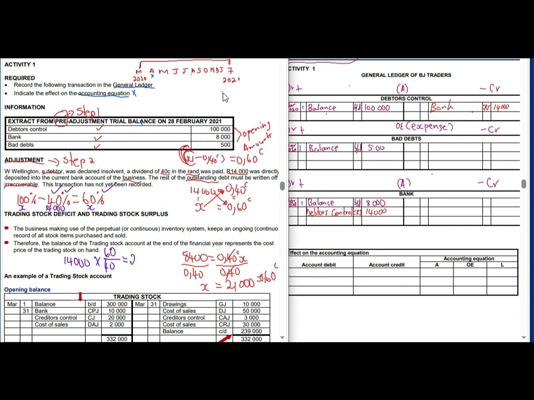It's going to give 21,000. If you are looking for 100, put 14,000 multiplied by 100, divided by what you have, 40, and you'll get the total amount the debtor was owing the business.